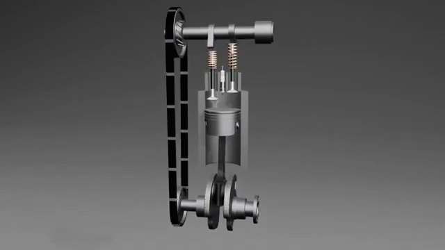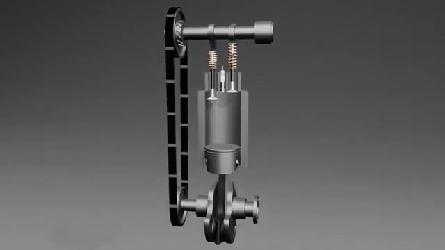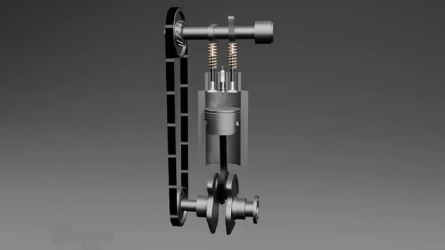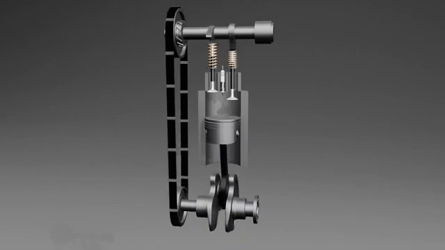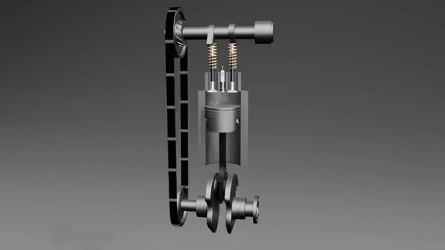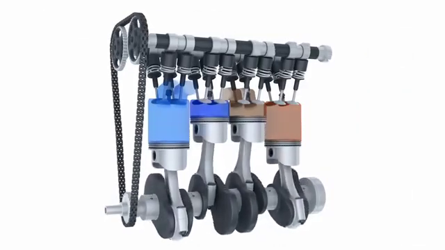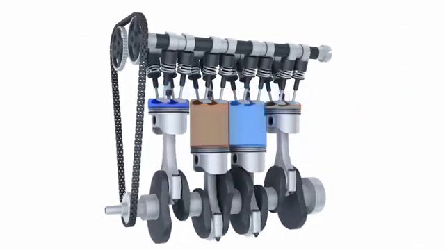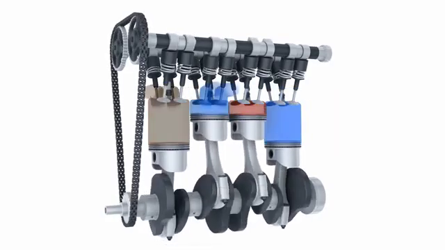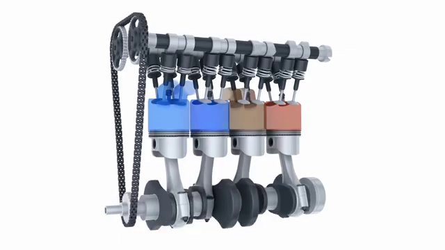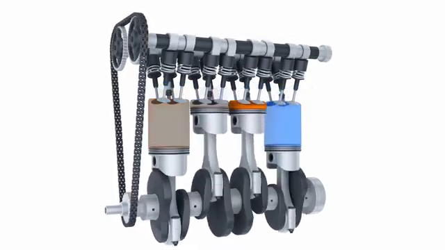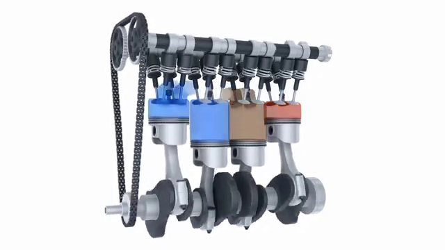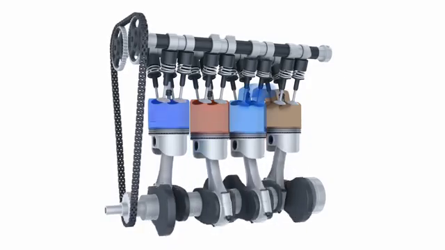Together, these 4 strokes, intake, compression, power, and exhaust, work in a continuous cycle, happening hundreds of times per minute to keep the engine running smoothly. You might be wondering why engines have multiple cylinders. If only one cylinder did all the work, the engine would run very unevenly because only 1 out of every 4 strokes is a power stroke. This would make the engine's operation jerky and inefficient.